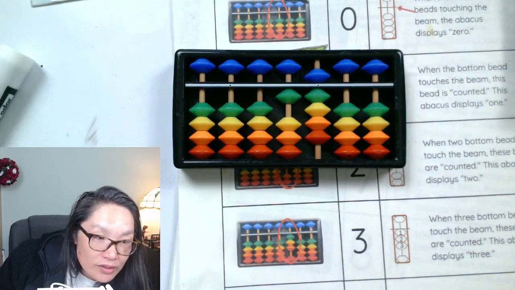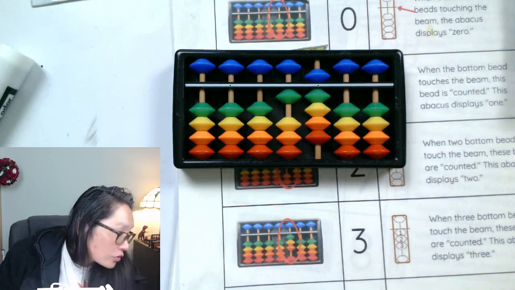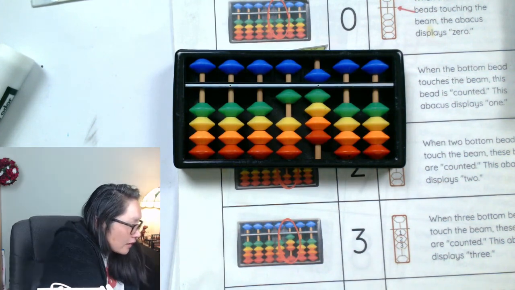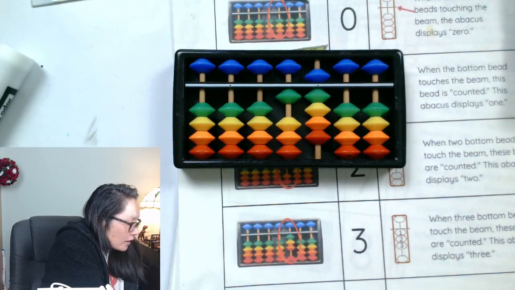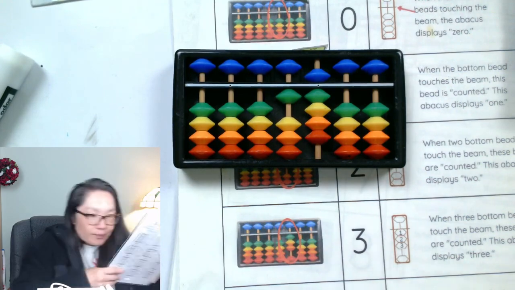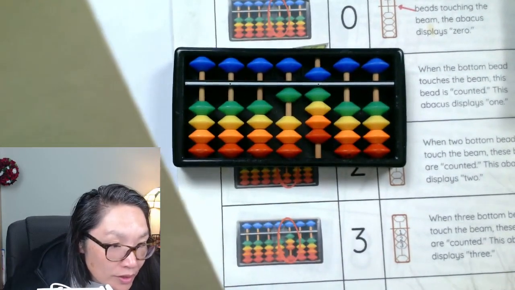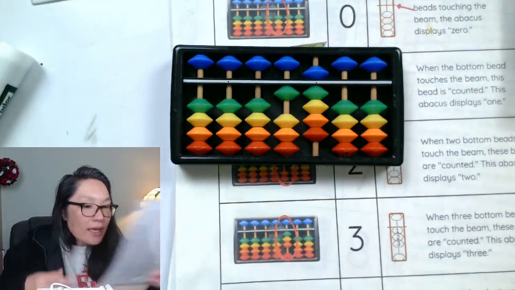So anybody have any questions? Do we know how to read the abacus? If so, let's do a little game, shall we? Here is a maze that I've created. And what we could do, what about the right two columns? Oh, thank you, Loopy. Yes, the right two columns.